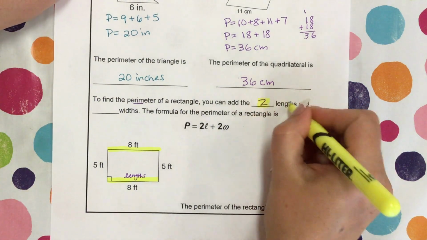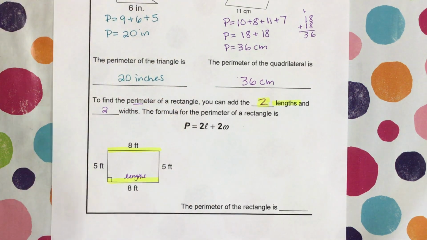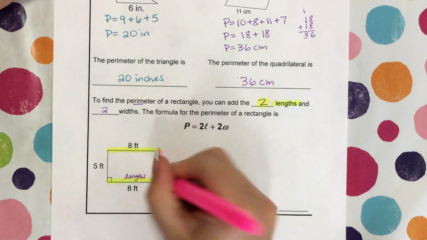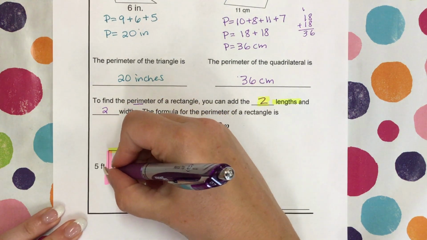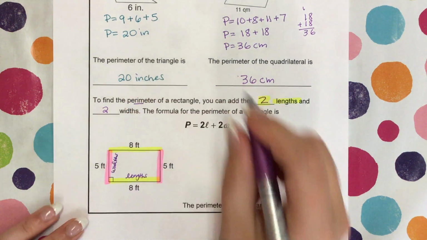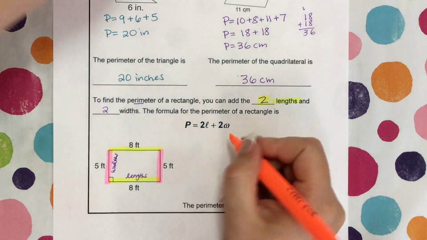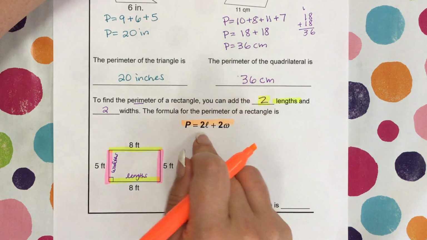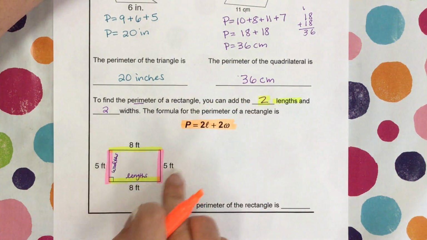So you can add 2 lengths and 2 widths. Because this right here, this is a width, and this is also a width, and there are 2 of them. Okay, so we have a formula for the perimeter. And the formula for the perimeter is: the perimeter equals 2 lengths, which are those lengths, plus the 2 widths right here.